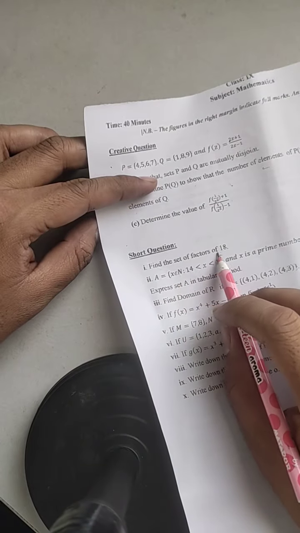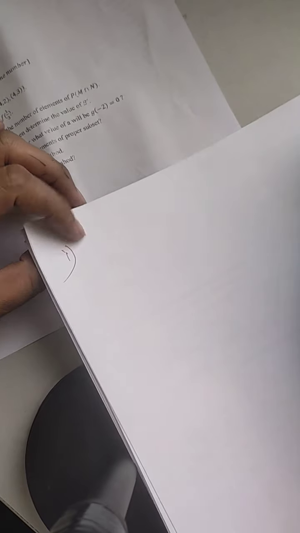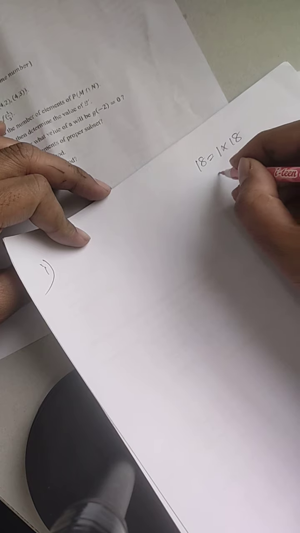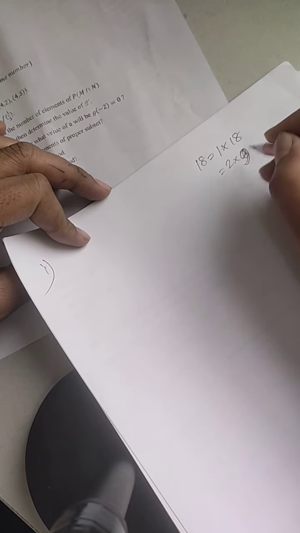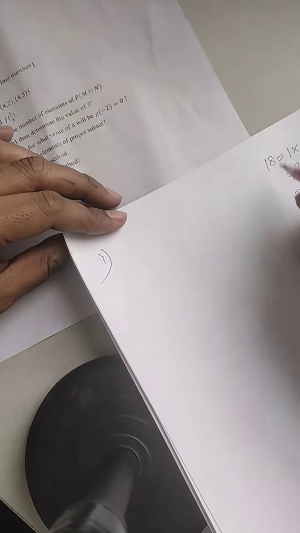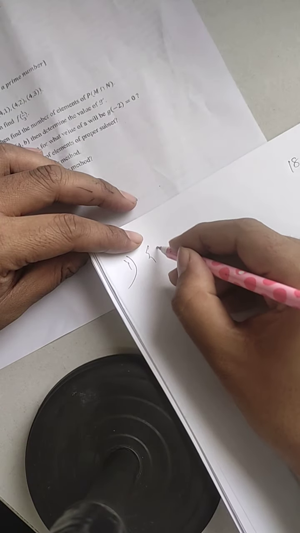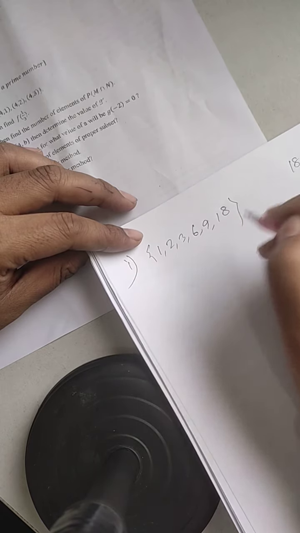Number 1, look at the short question. Find the set of factors of 18. So factors of 18, look: 18 can be written as 1 times 18, then we have to divide 18 by 2, then 2 times 9, then we have to divide 18 by 3, it will be 3 times 6. Okay, so the factors are 1, 2, 3, 6, 9 and 18.